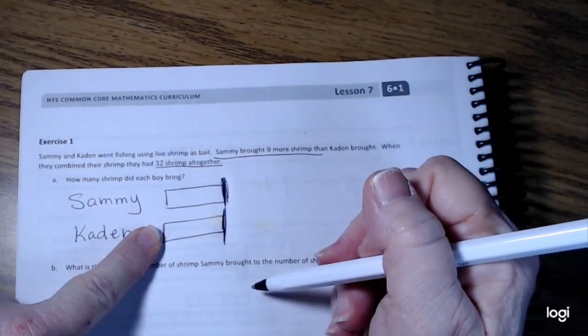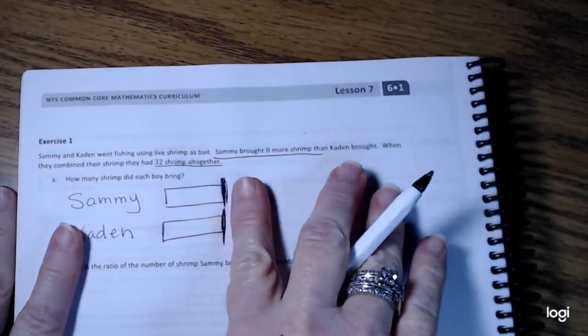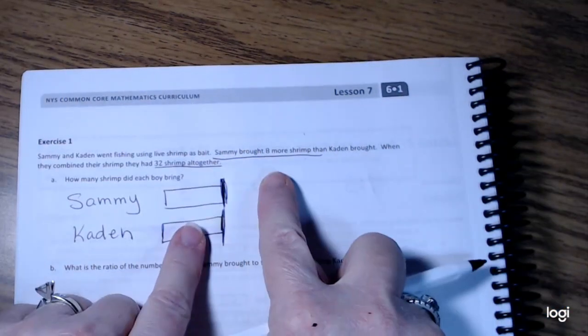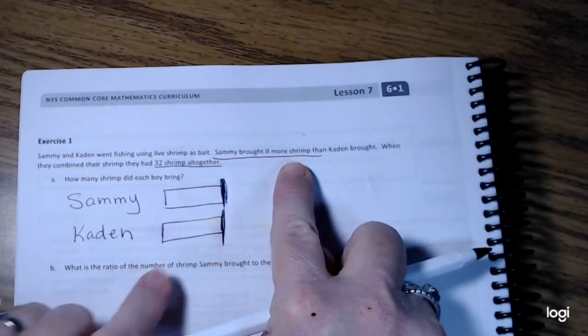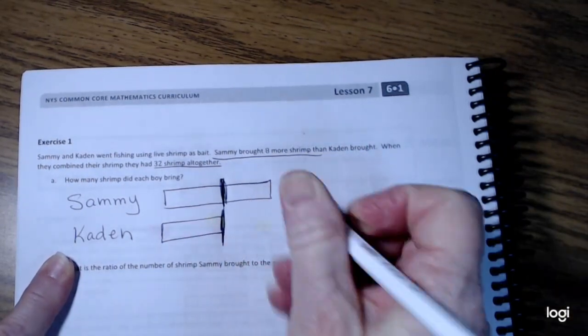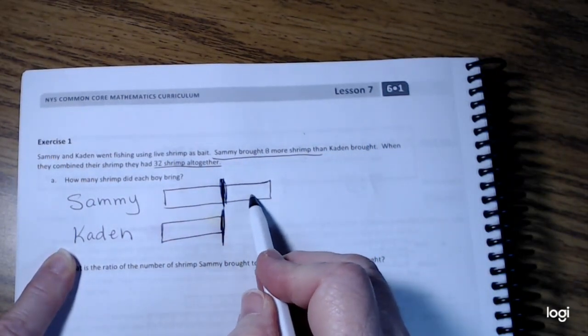Okay, remember how we did that earlier when we made tapes? We made lines to show that this is equivalent. And then whatever was over here was more. Well, Sammy has more. So I need to make a box here on Sammy that's more. I know what number goes in that.